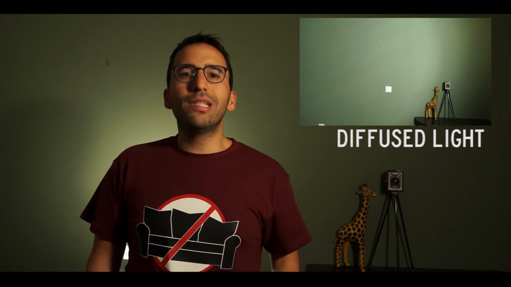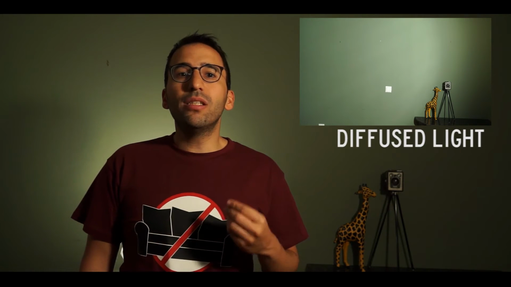Now let's go on with tip number 2, diffused light. The use of diffusers is not the same as soft light. Diffused light reduces the bright spots, but does not make the light necessarily softer. A lot of diffusers tend to also increase the size of the source, in which case the light may become softer too, like for example this softbox.